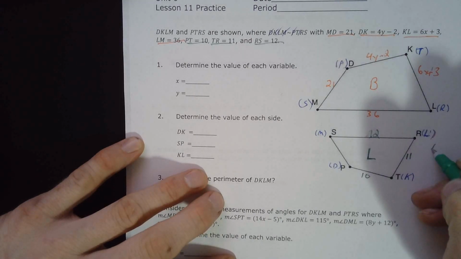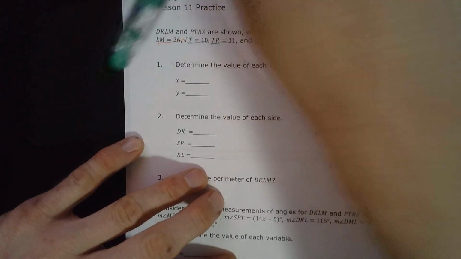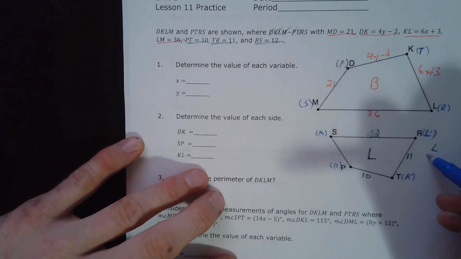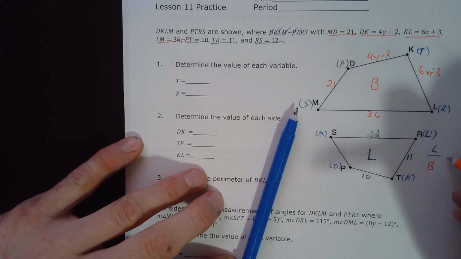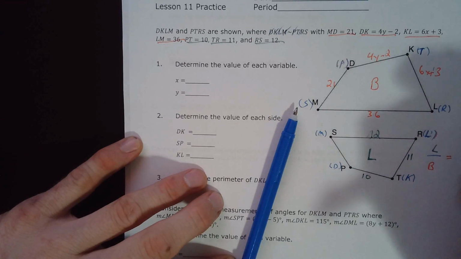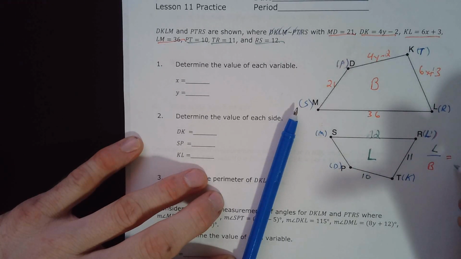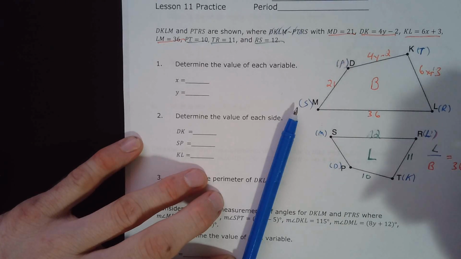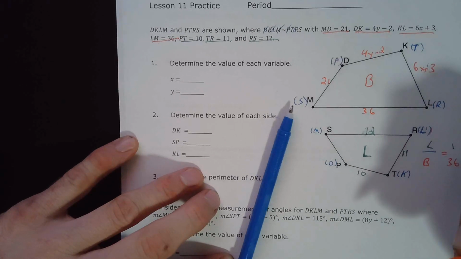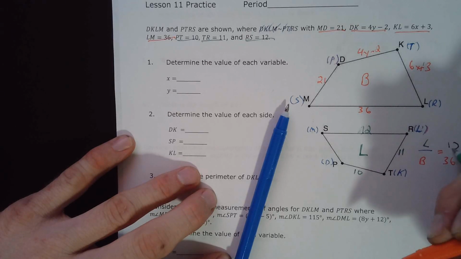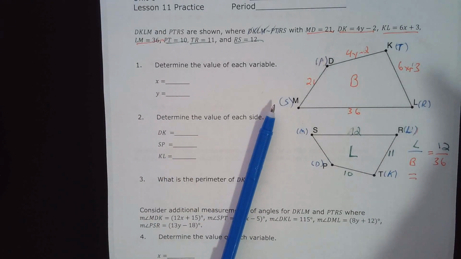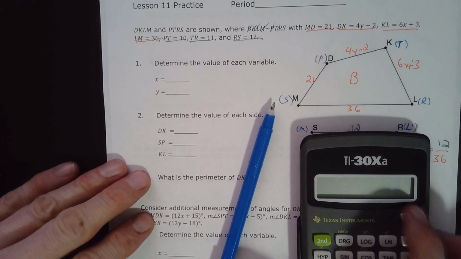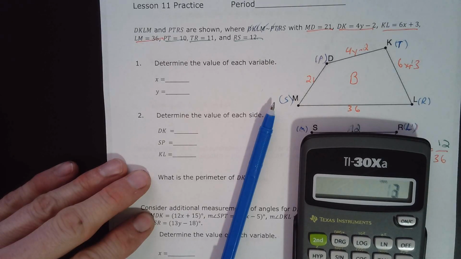So little, I'll do it over here, little divided by big equals 12 divided by 36.